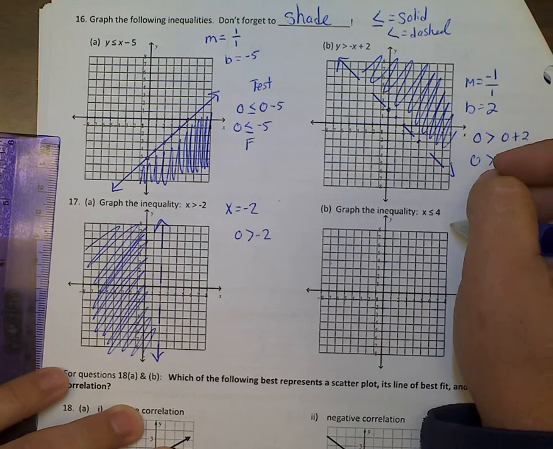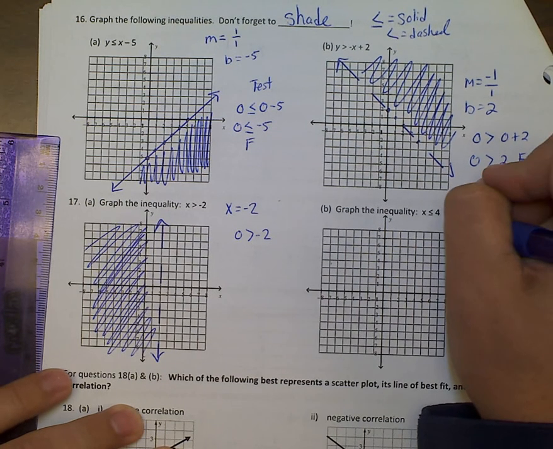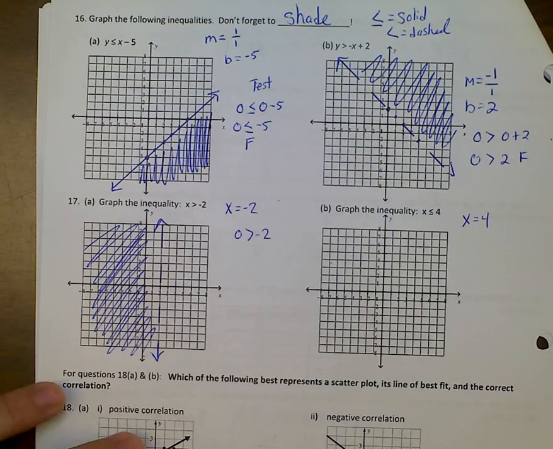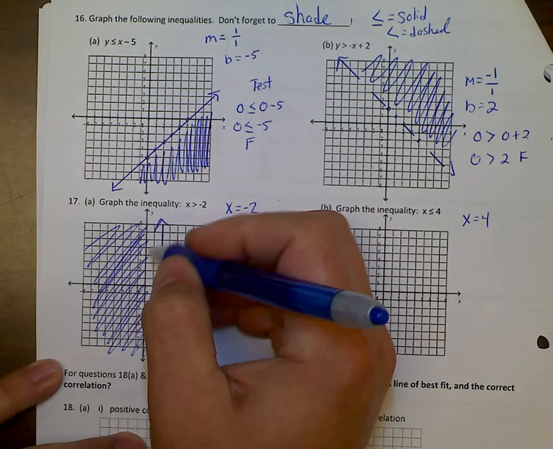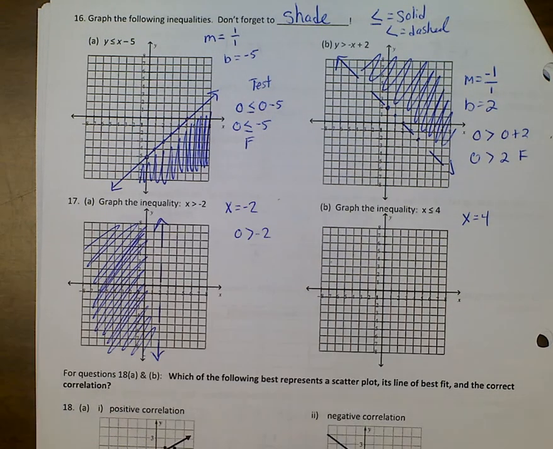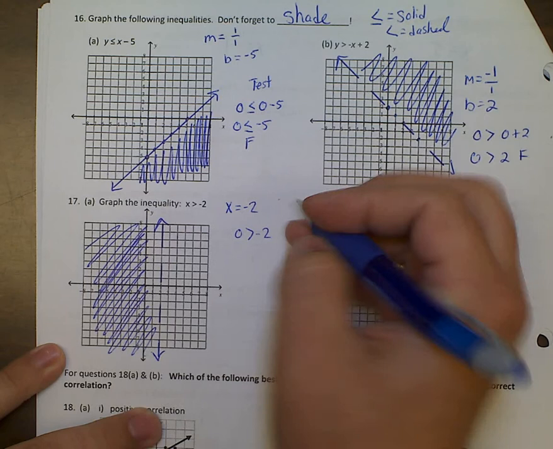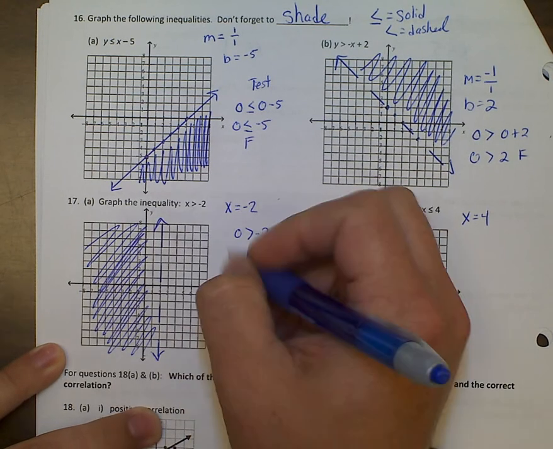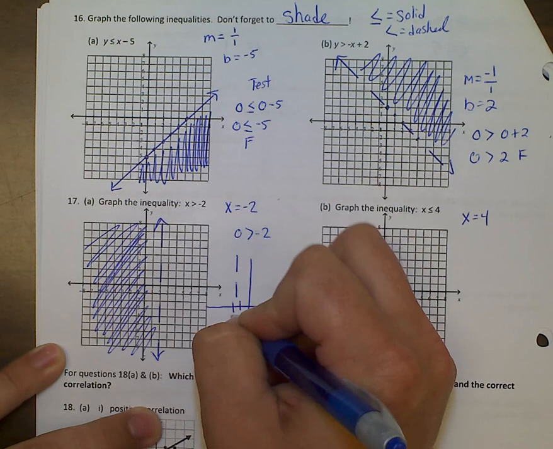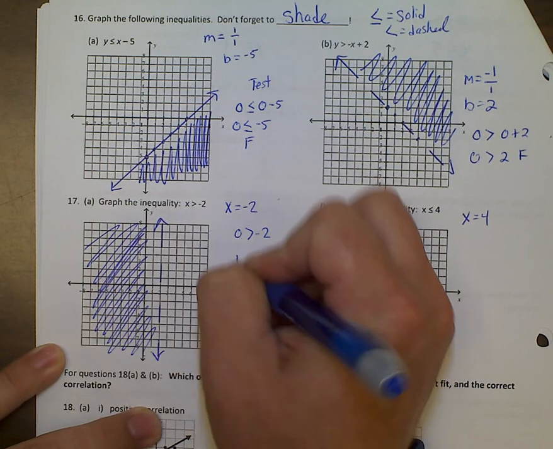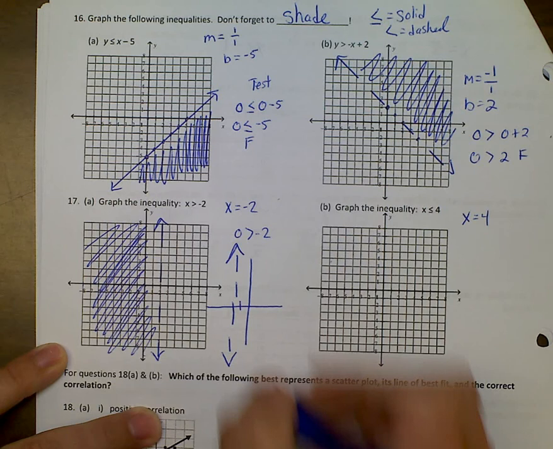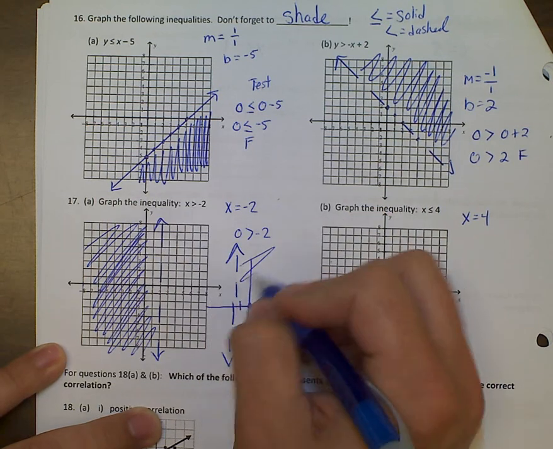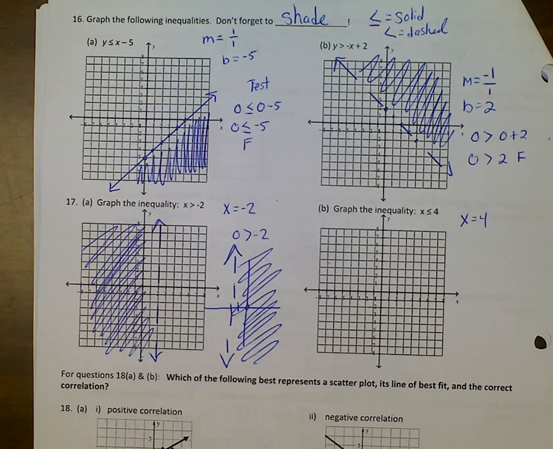Okay, my next one is x equals 4, so that is going to be, oh, here's my problem here. I didn't think that was right. So I'm going to cross this off and draw myself a new graph here. That should be at negative 2, my dashed line here. Now I'm going to plug that in, and that is true. So I shade this side. Sorry about that, I just drew my graph wrong.